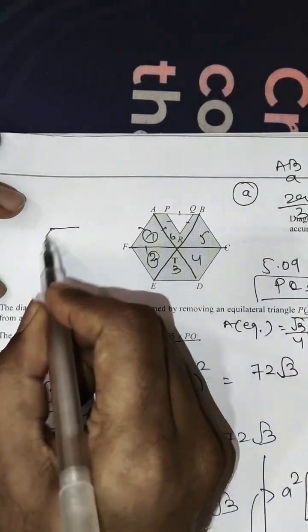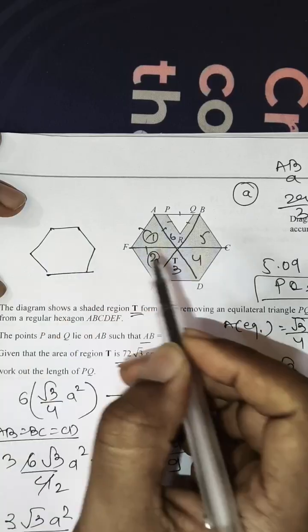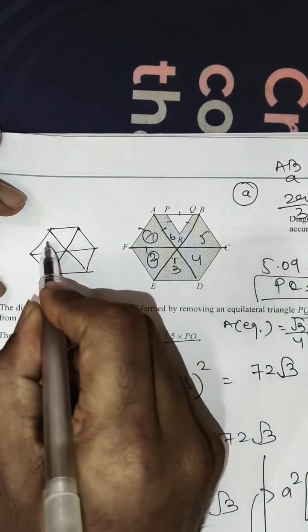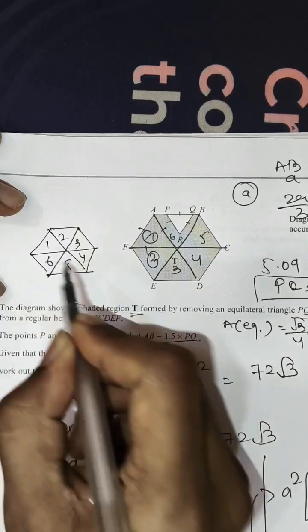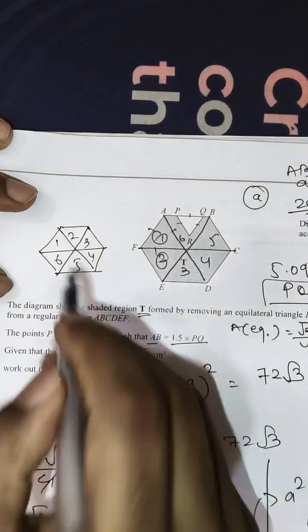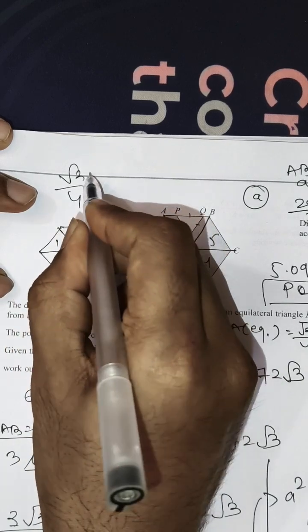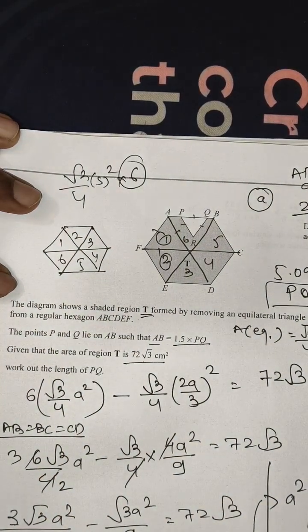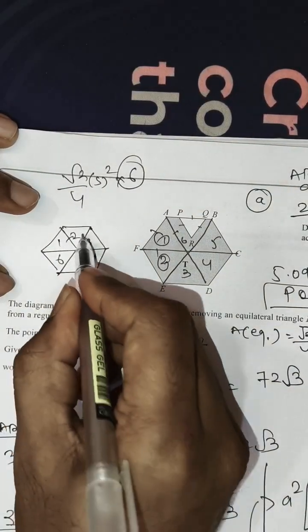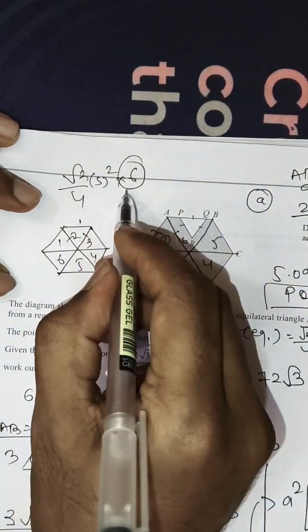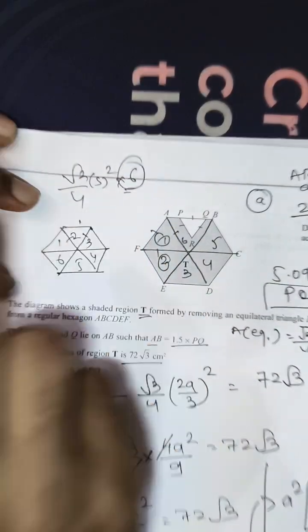Now, if you look at hexagon like this, correct? Hexagon is nothing but 1, 2, 3, 4, 5, 6 equilateral triangles together. So area of a hexagon is nothing but root 3 by 4 side square into 6. Pretty simple. Correct? Because these are nothing but 3 sides which are obviously equal. Correct? And multiplied by 6 you do to find the overall answer.